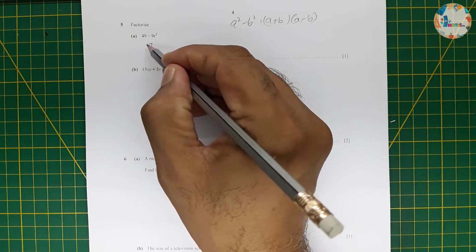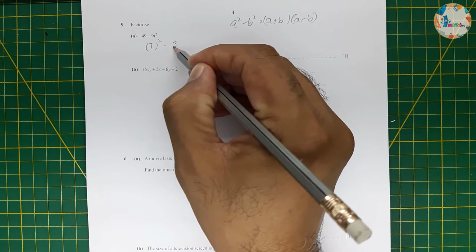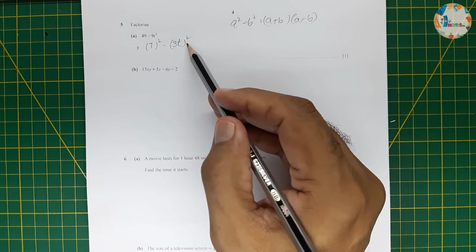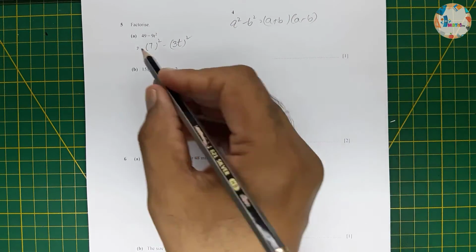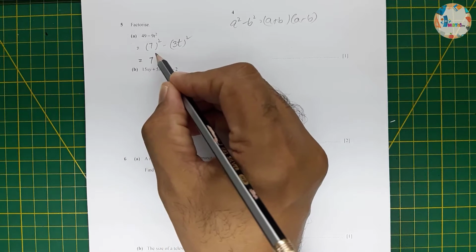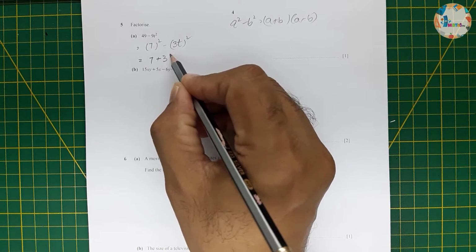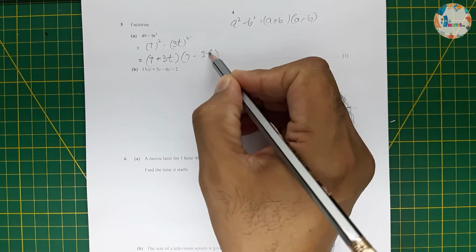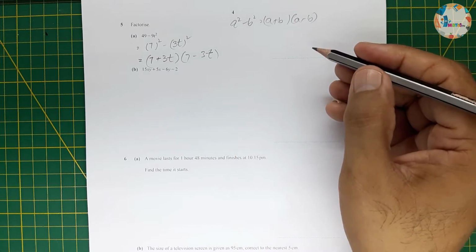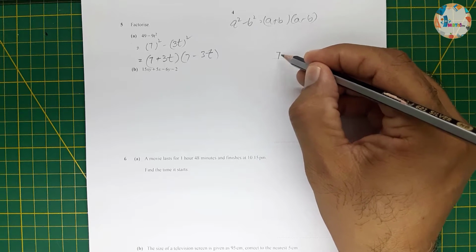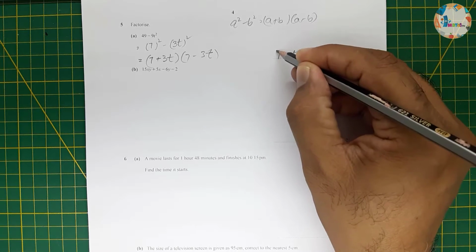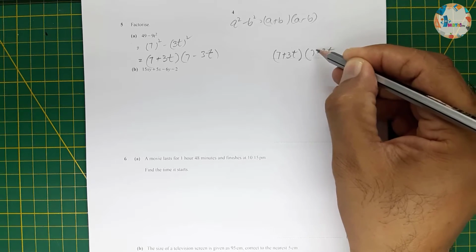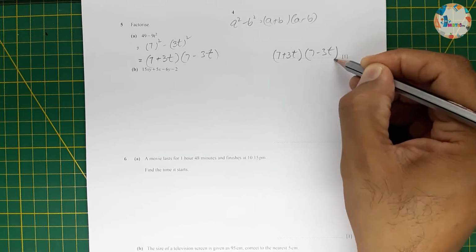This one we can write as 7 square minus 3t whole square, and this will be a square minus b square. A is 7, so this will be equal to 7 plus 3t and 7 minus 3t. This will be our final answer, 7 plus 3t into 7 minus 3t.